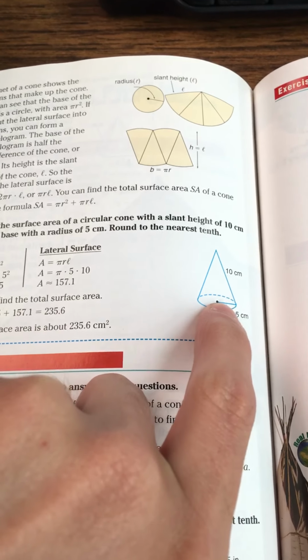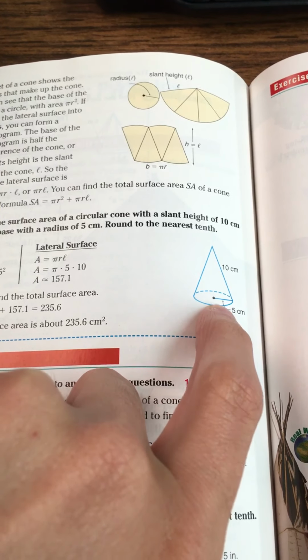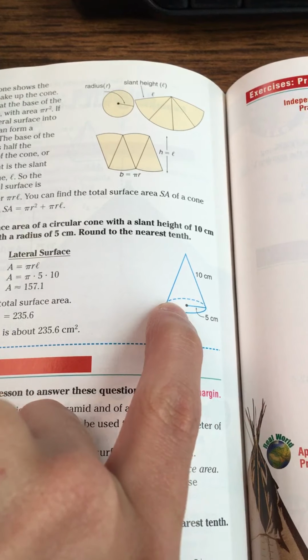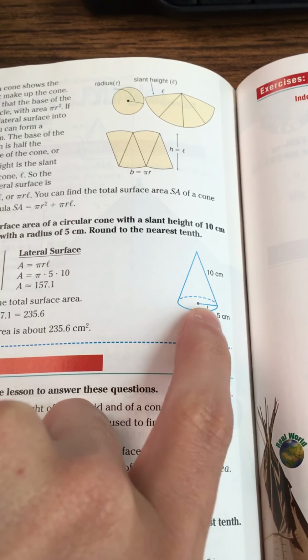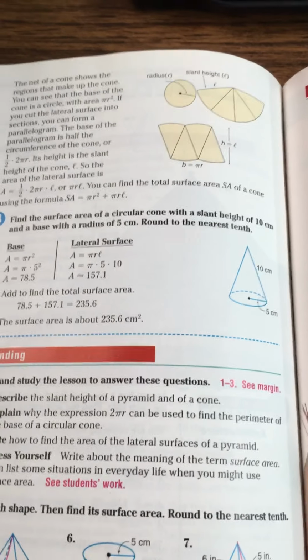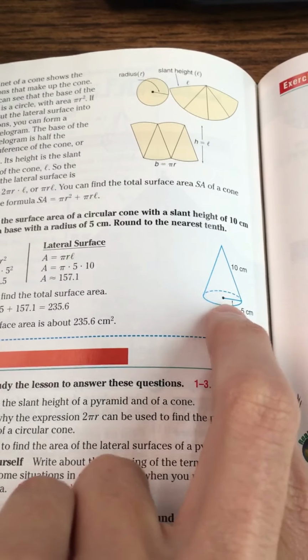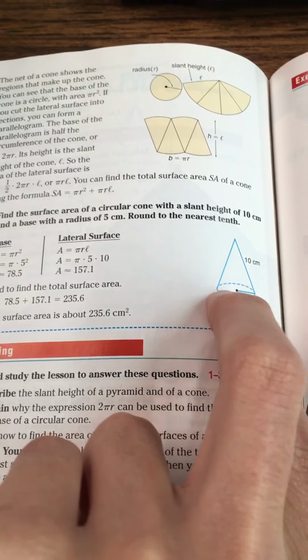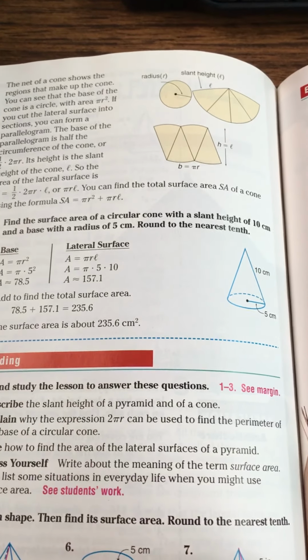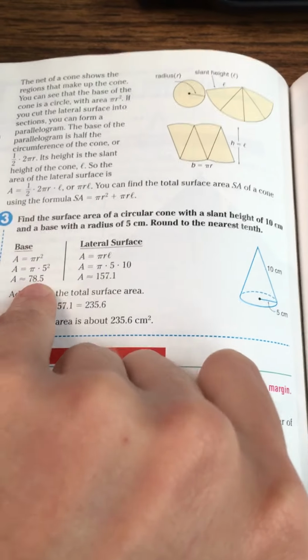Remember the radius, it doesn't go all the way across a circle. It's half of this circle. So this entire length across we know is 10, so that would make the radius 5. So like we did with the pyramid, we got to break this into 2 sections. We got to find this circular bottom. Then we have to find the actual cone, the triangular part at the top. So let's find the base first.